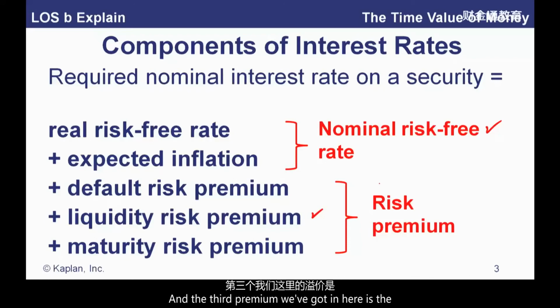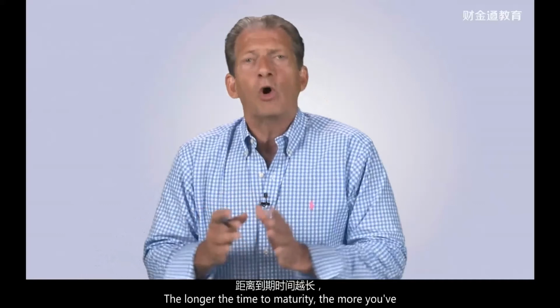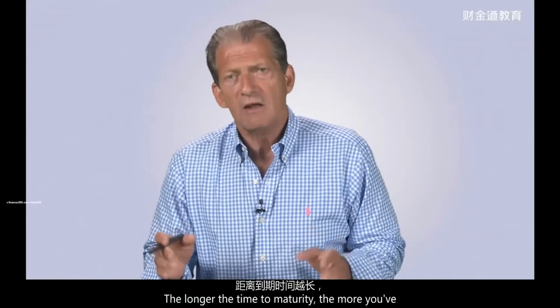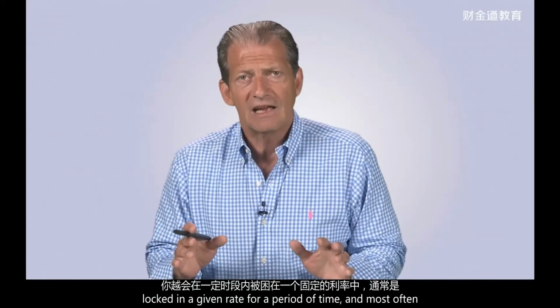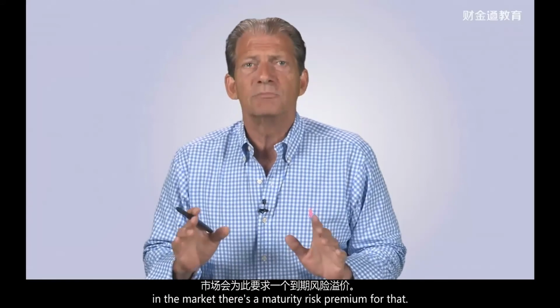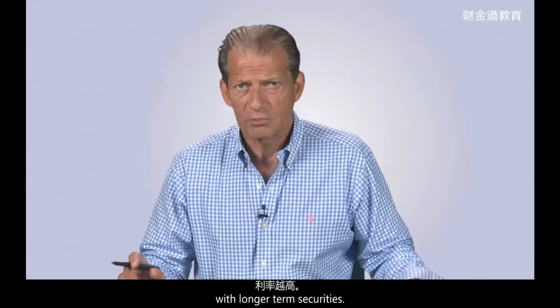And the third premium we've got in here is a maturity risk premium. You can think about this especially with bonds. The longer the time to maturity, the more you've locked in a given rate for a period of time. And most often in the market, there's a maturity risk premium for that. Higher yields, higher interest rates with longer-term securities.